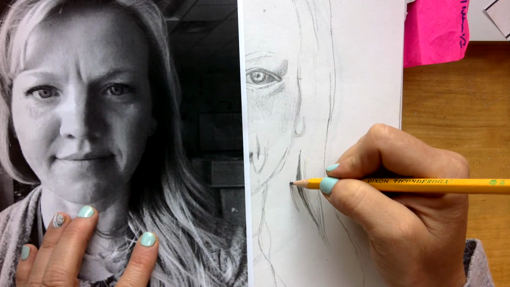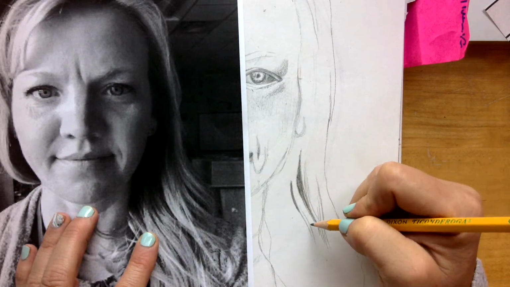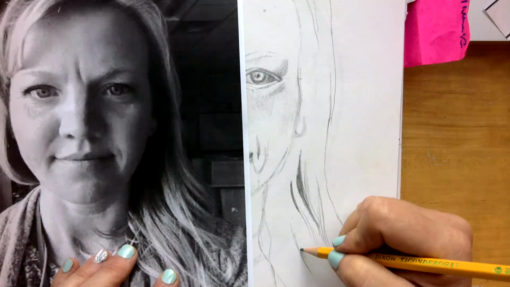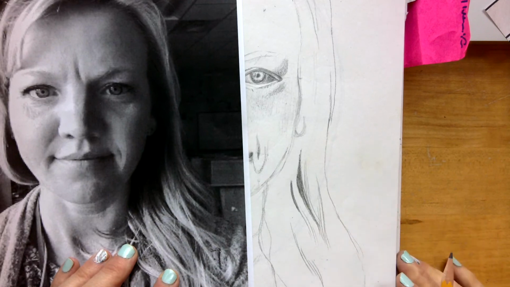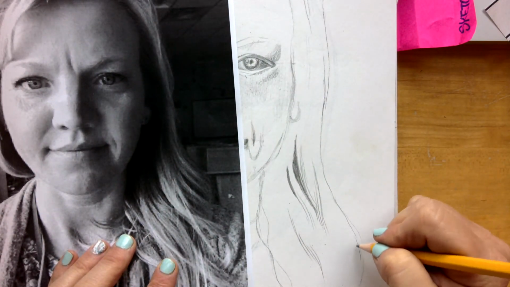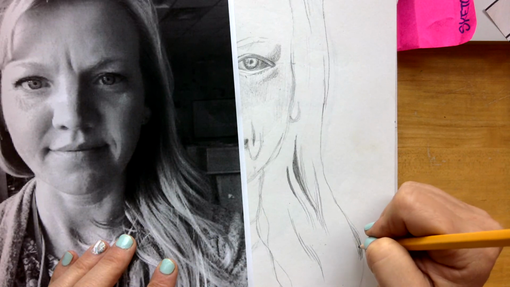So there's a dark chunk. I'm going to shade that in darker. And then just every once in a while, in the lighter areas, I am going to give the feeling of the length and direction of my hair.